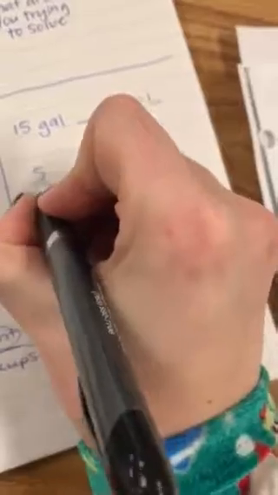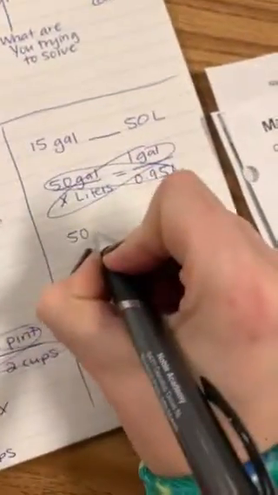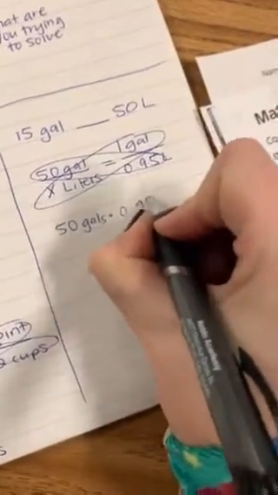So right now, 50 gallons, we don't know how much that equals as liters, so we're going to put X over liters. Then equals, and then our second fraction is always a conversion amount. So we have 1 gallon is about 0.95 liters. All right, so then we're going to butterfly. And then we have 50 gallons times 0.95, which equals X or 1X, which is the same thing.